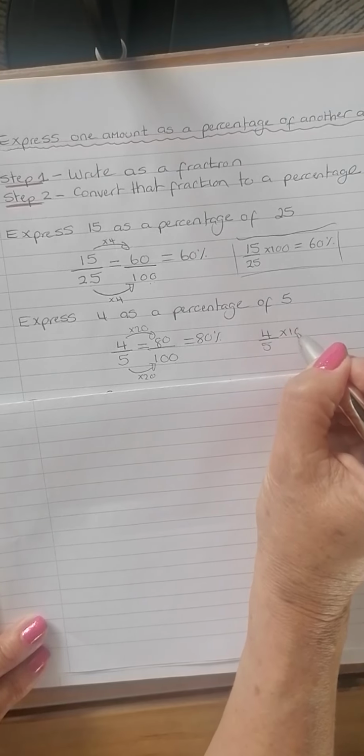So let's do another one. Express 20 grams as a percentage of 50 grams. Step 1 says write it as a fraction. So let's do that. 20 over 50. And a non-calculator method, you'd make this 100 on the bottom. What happened to this denominator? It's being multiplied by 2. So you do exactly the same to the numerator. So what we've done here is found an equivalent fraction with the denominator of 100. So this is 40%.